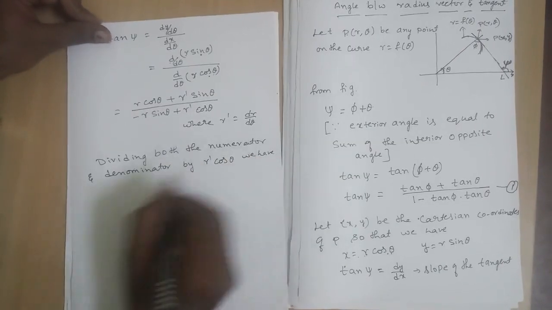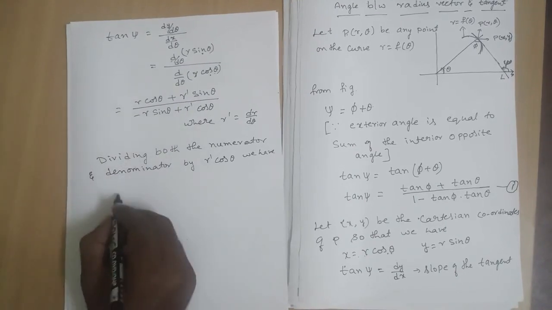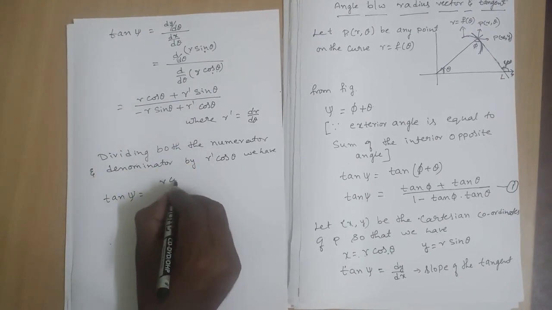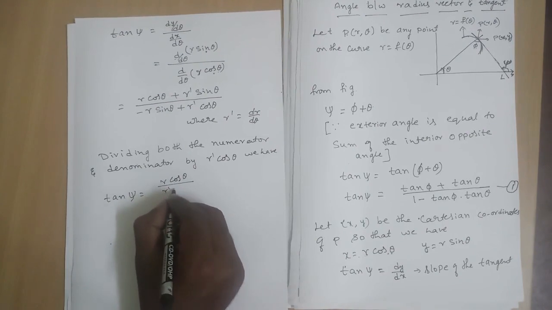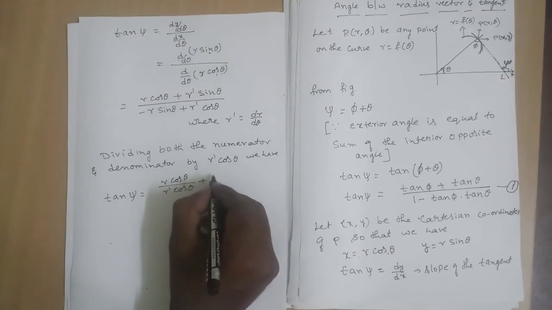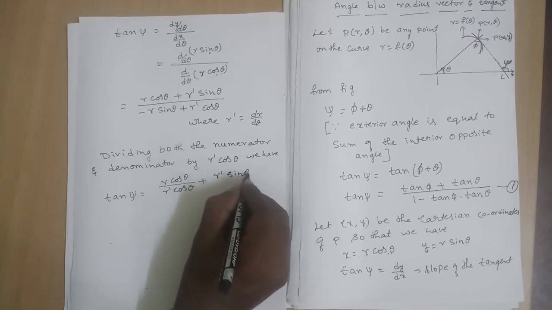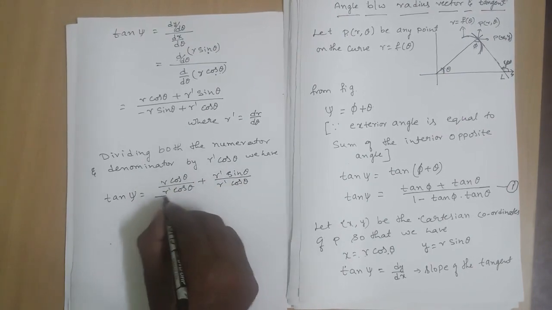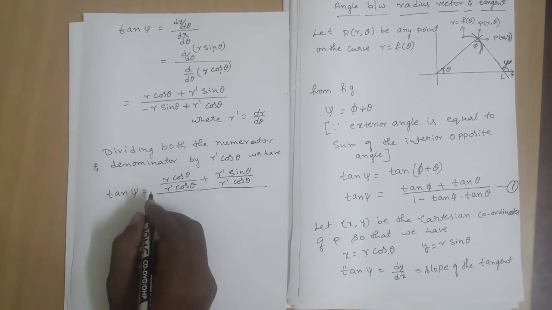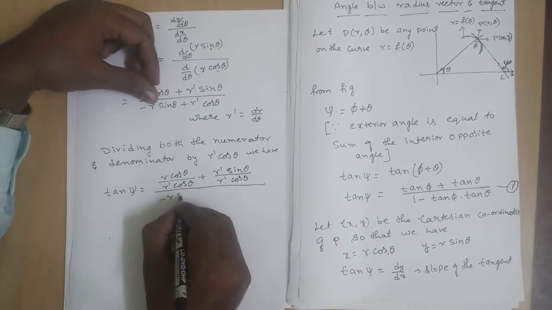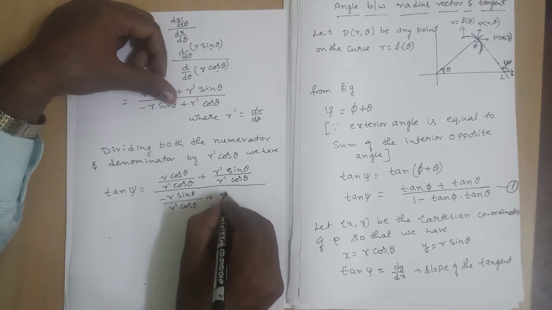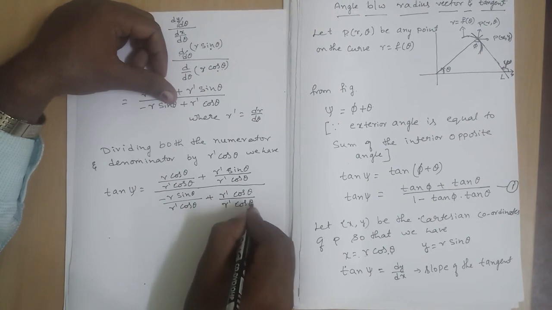we have tan xi equals, numerator and denominator, r into cos theta divided by r dash cos theta, plus r dash sin theta divided by r dash cos theta, whole divided by minus r into sin theta divided by r dash cos theta, plus r dash cos theta divided by r dash cos theta.